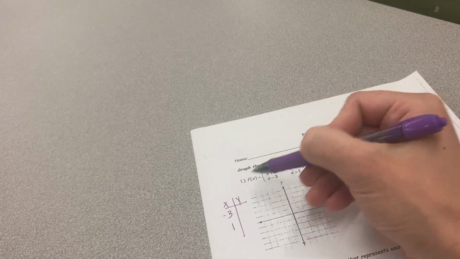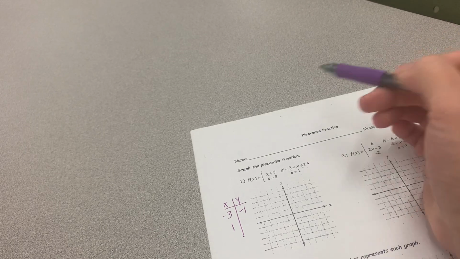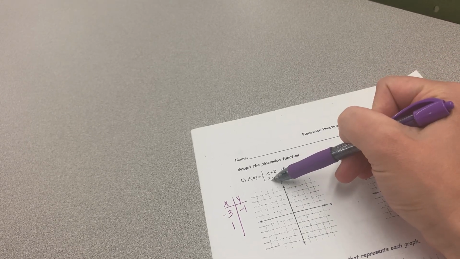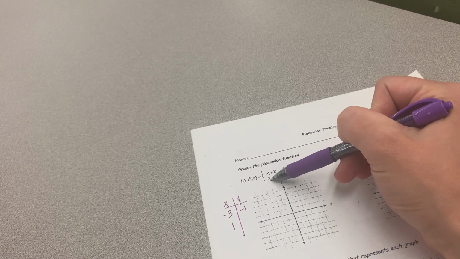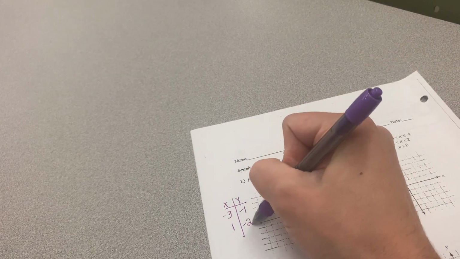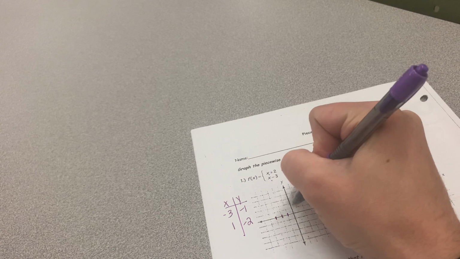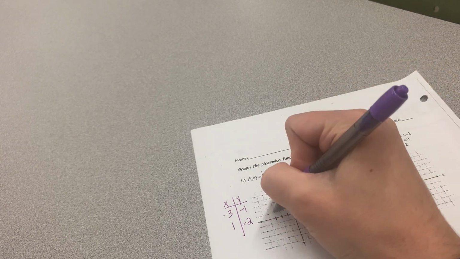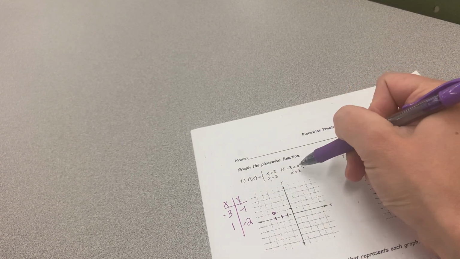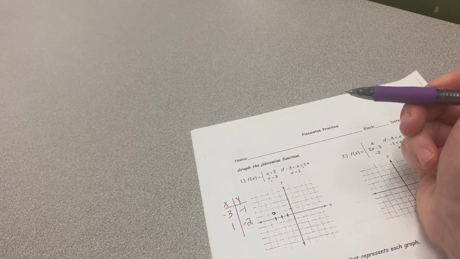So when I replace negative 3 into here, I'm going to get negative 3 plus 2, which is negative 1. When I replace a positive 1 in for x, I'm going to get 1 minus 3, which is negative 2. So I'm going to go over to negative 3, a positive 1, and I'm going to use an open circle because it's not equal to.